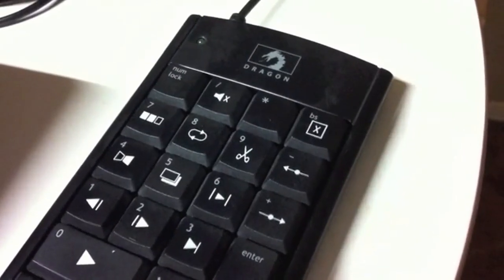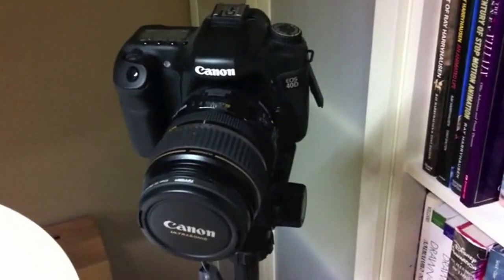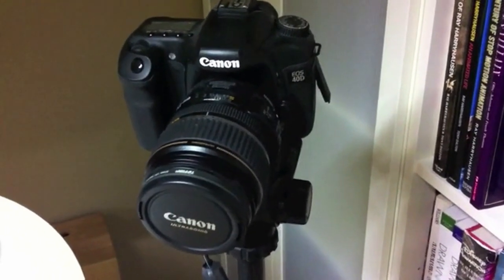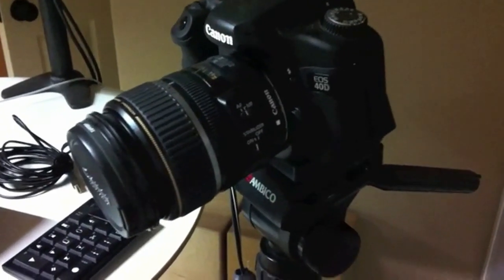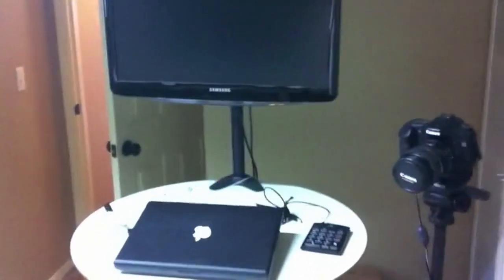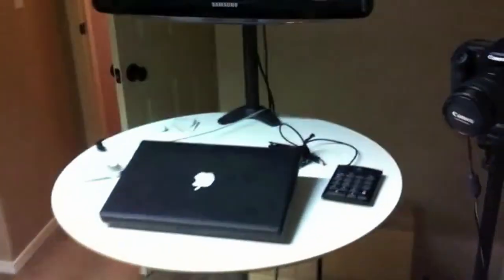On this shoot, I'll be using Dragon Frame software. This is the camera I'll be using, Canon 40D. It's got a pretty nice little lens on it, some good wide angles, which I need for this. My Dragon Frame workstation. I'll be moving this closer over to the set. Once everything's set up, I'll be using this to shoot.